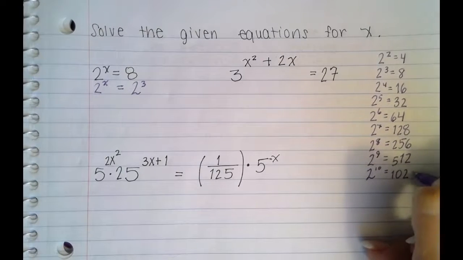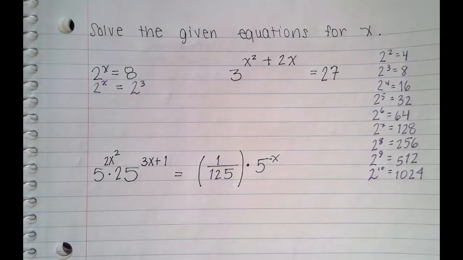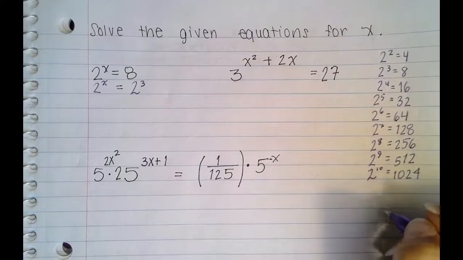If you've ever played, there's some game on the phone. 1024, was it 2048? I don't remember.